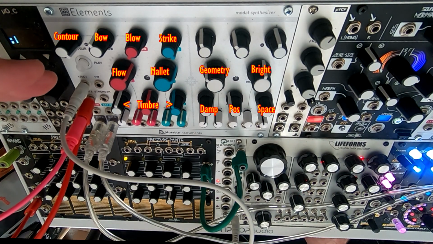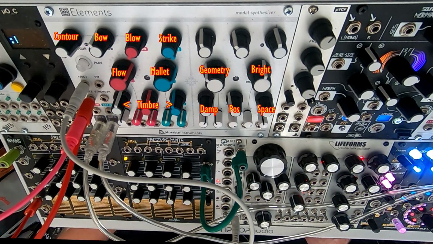This is Mutable Instruments Elements. It is a modal synthesizer. Now, what is a modal synthesizer? Well, it's physical modelling. It's one version of physical modelling. It's called that because physical modelling is basically describing physical objects in the real world mathematically, and it's a mathematical expression, modal.